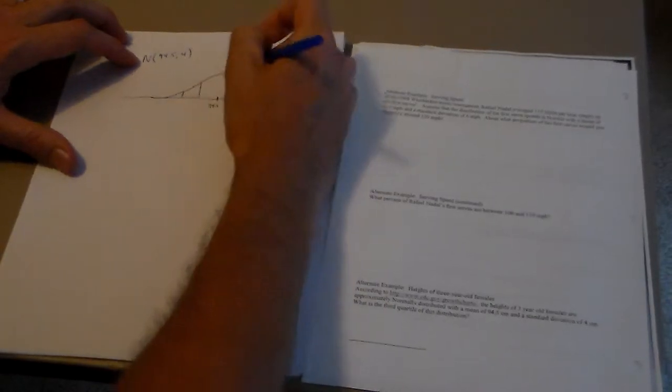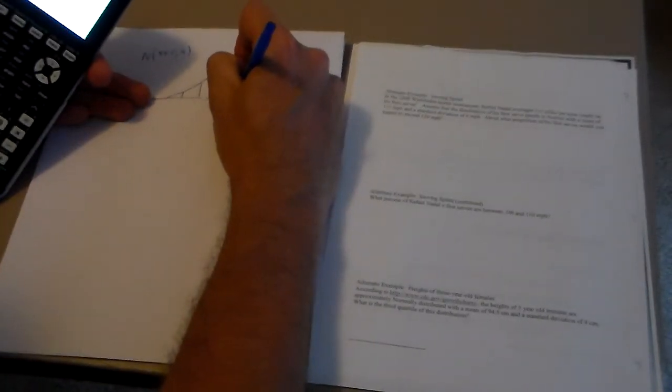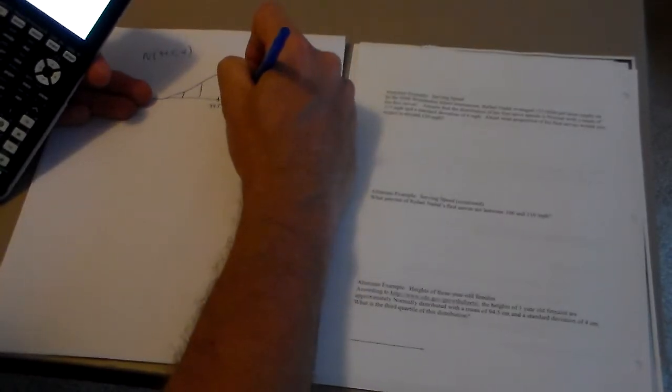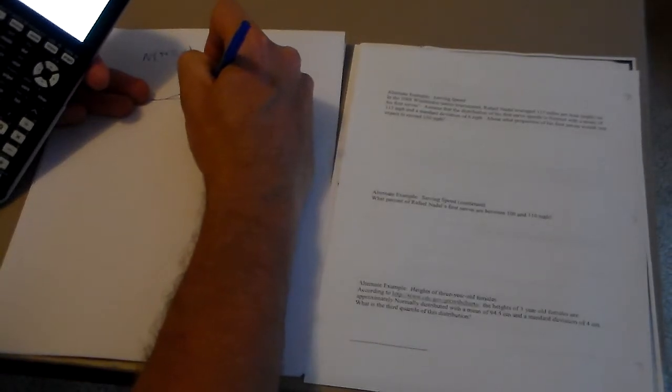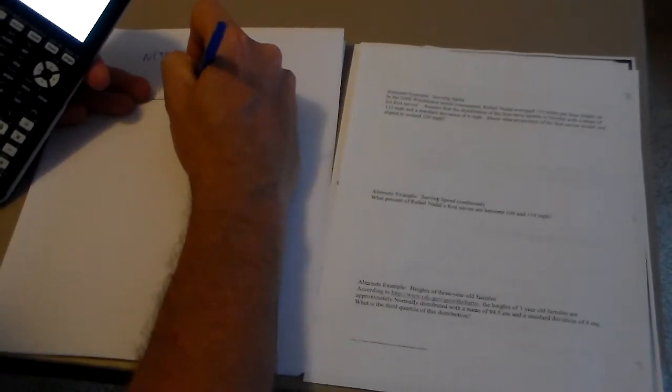I put the middle, I cut off the tails, and I split the uprights, and this is 94.5. If I go up 4, that's going to be 98.5. And if I go up 4 more, it's going to be 102.5. Go down 4, this is going to be 90.5, and this is going to be 86.5.